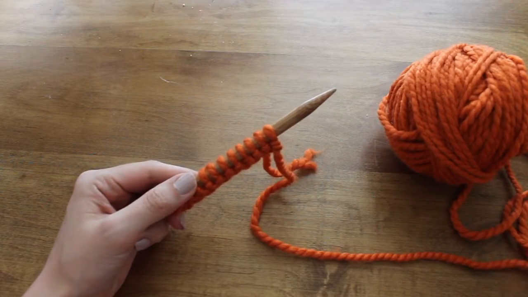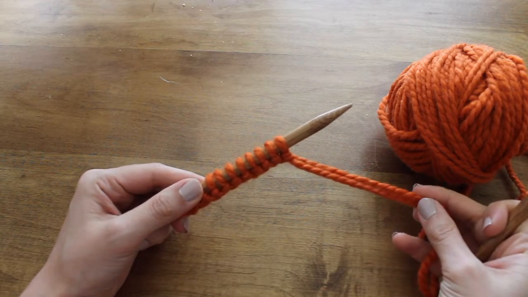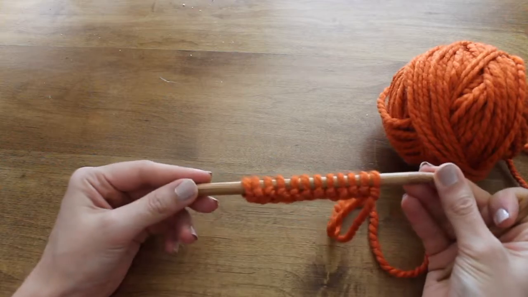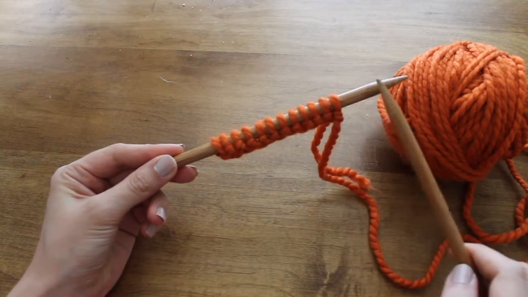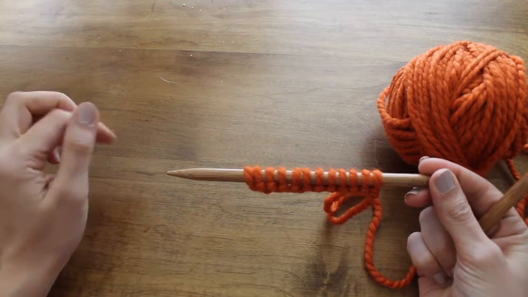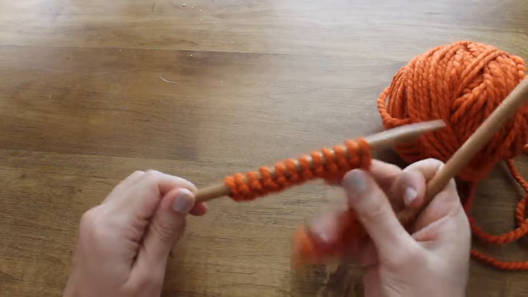Today I'm going to show you how to knit seed stitch. And in order to knit seed stitch, all you need to know is the knit and the purl stitches. What I have done so far is I've just cast on 12 stitches. I recommend, at least to start, casting on an even number of stitches. And we're going to begin.